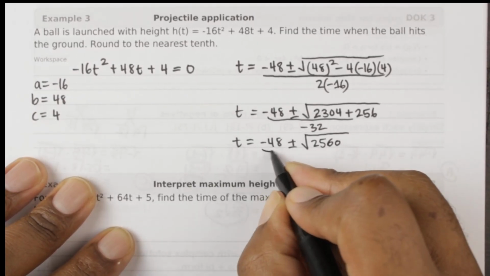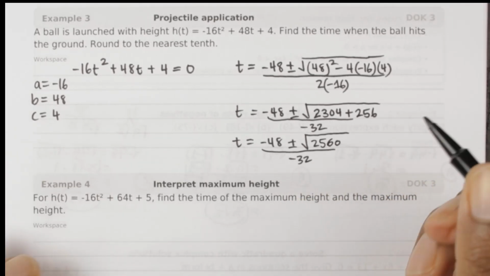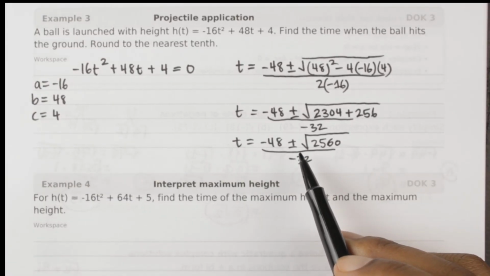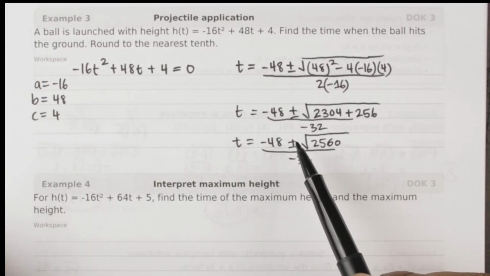Okay, then we're going to divide that. So this is going to give us two values, right? This gives us two values because of the plus or minus symbol.